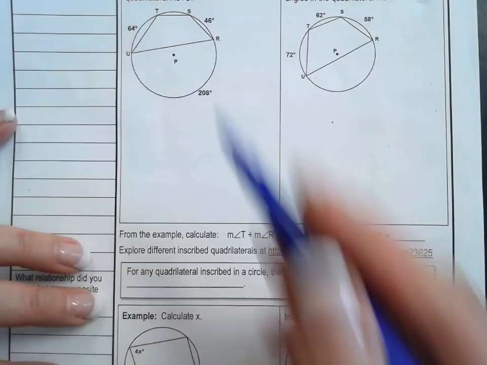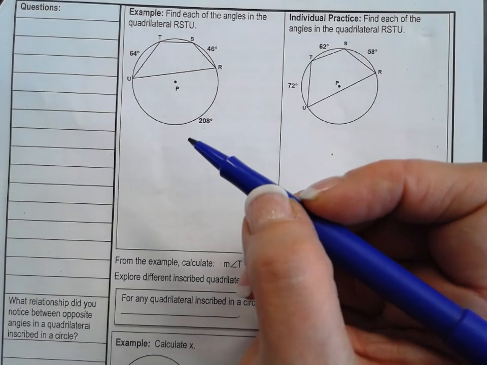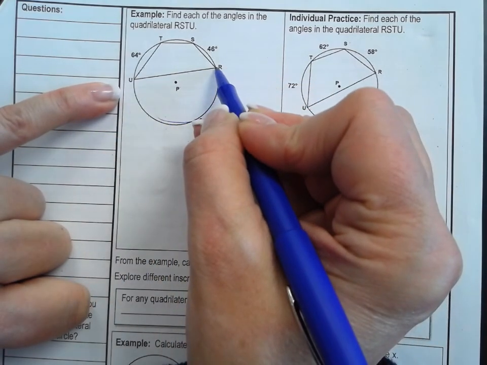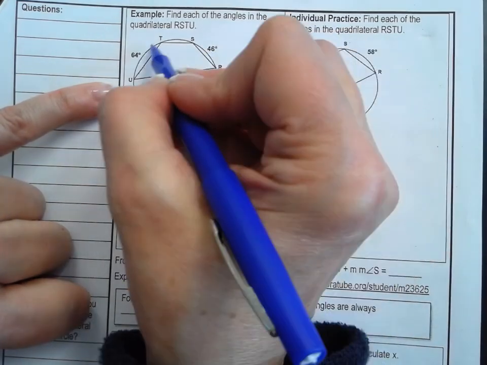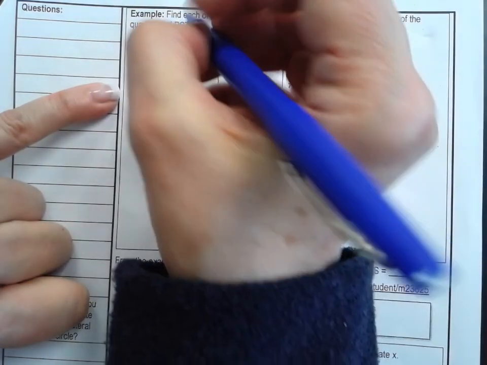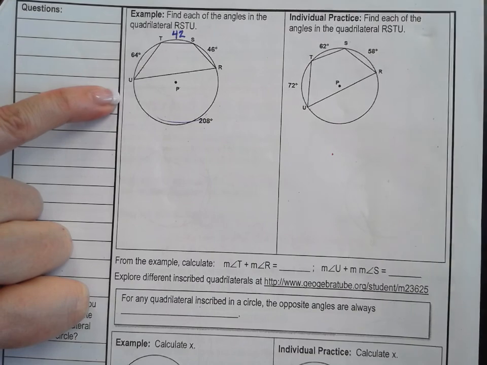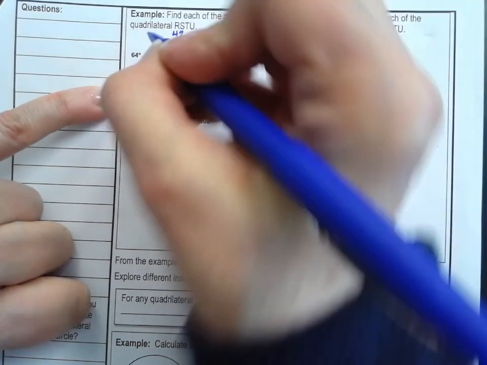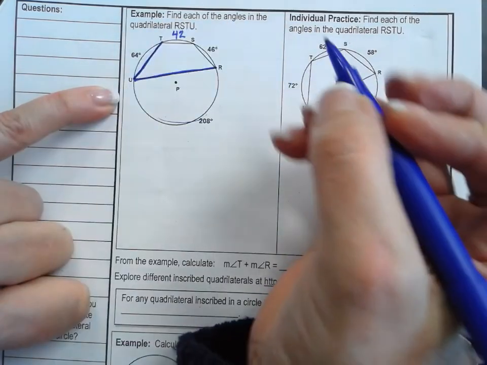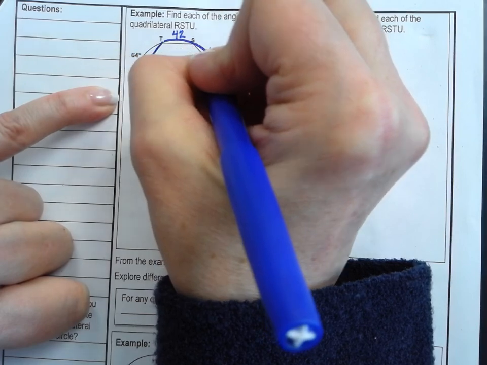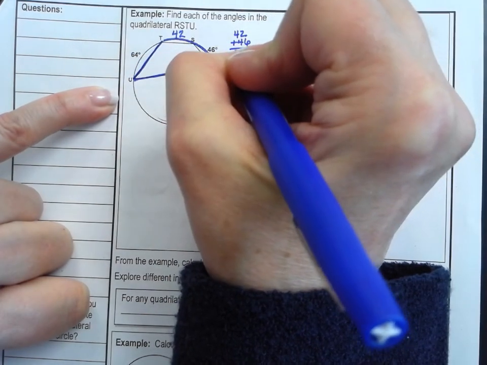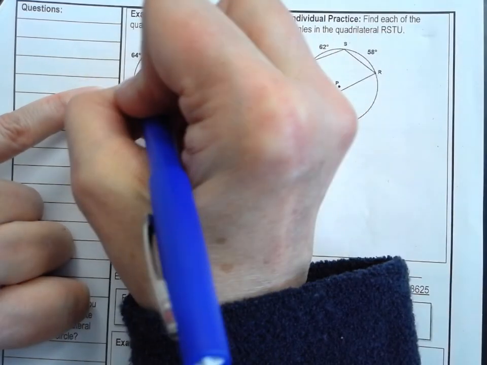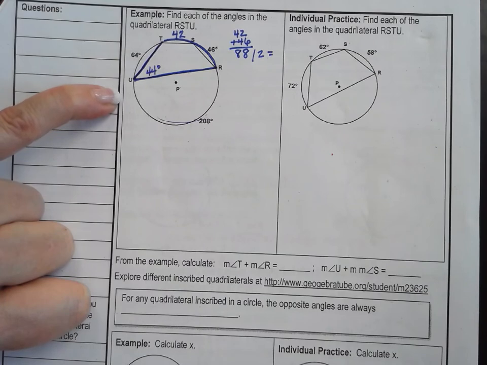Okay, let's find each of the angles of our quadrilateral. If this arc right here is 208, and this one's 46, and that one's 64, 360, that's going to give this 42. Do you agree with that? So if I'm looking at U, there's my inscribed angle. And so my arc is going to be 42 plus 46, which gives me 88. And if I divide 88 by 2, that gives me 44 degrees. Do you agree with that one?